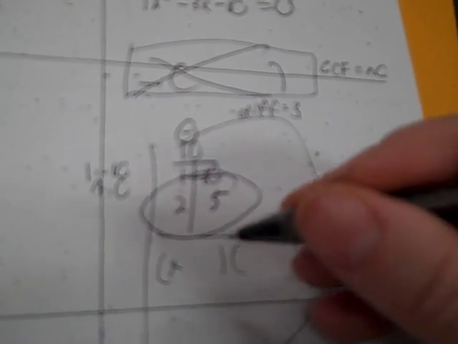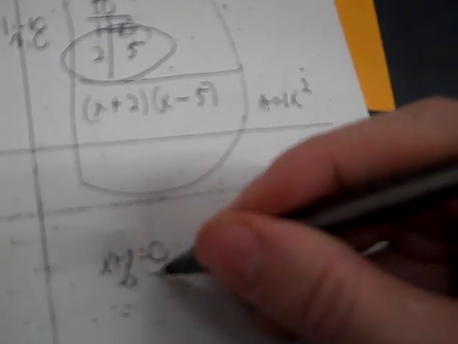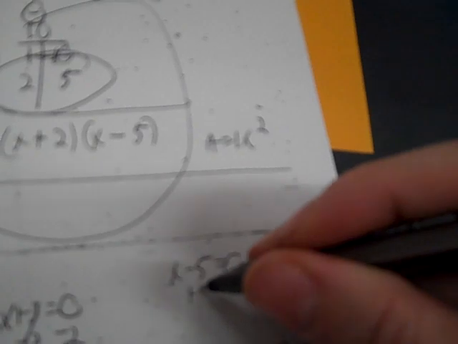Okay, A times C, 1 times negative 10. That gives me a negative product, so it's a difference. That would equal 3. And 2 and 5. And A is 1x squared, so I just need 2xx, 2 and 5. Minus 3, so you got minus 5, and difference would be plus 2. Okay, so x plus 2 equals 0. I got to add a second answer to that. X minus 5 is 0. Minus 2, I get negative 2 and 5.